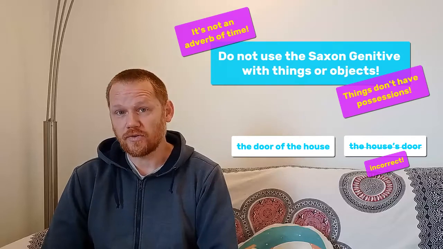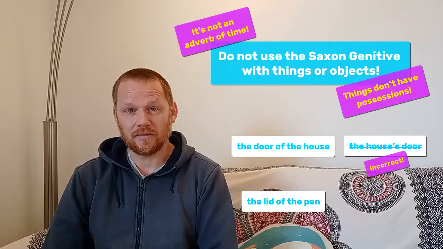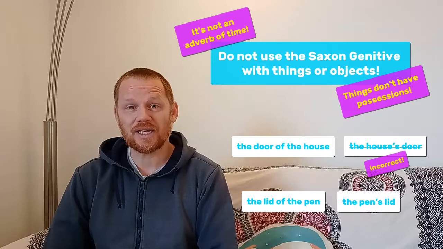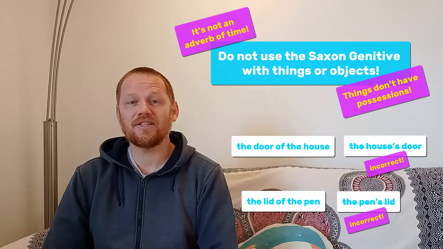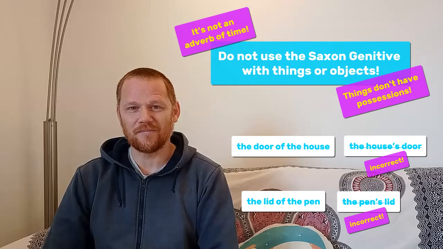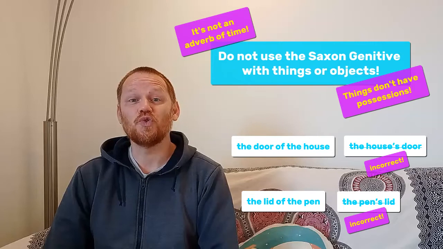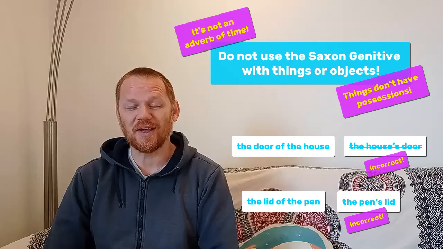Okay. Another example, the lid of the pen. Again, we cannot say the pen's lid. We need to maintain the expression the lid of the pen. Okay, so remember, do not use the Saxon genitive with things or objects.